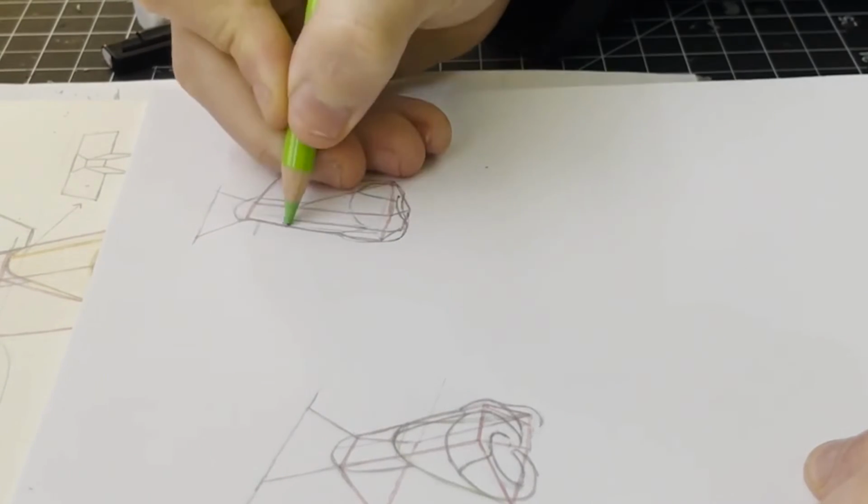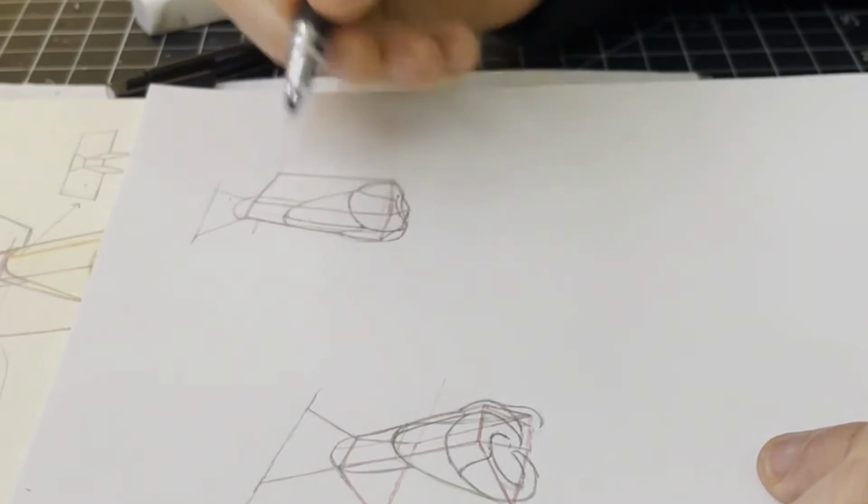So there we go, that is how to draw the nose. I hope you enjoyed this study session.